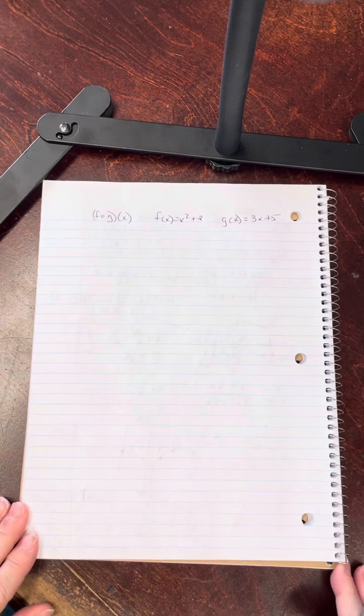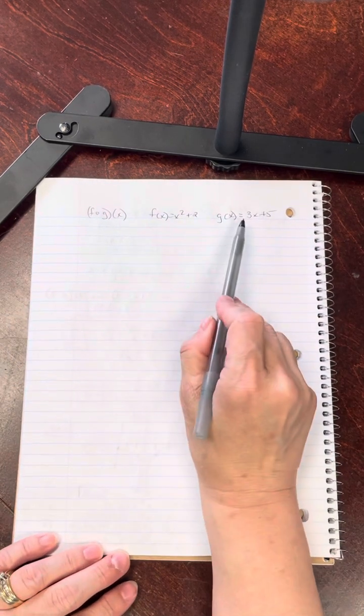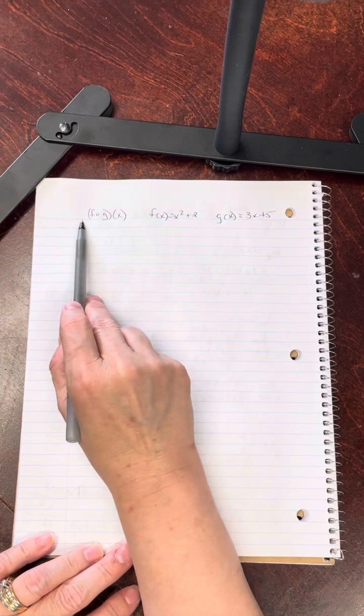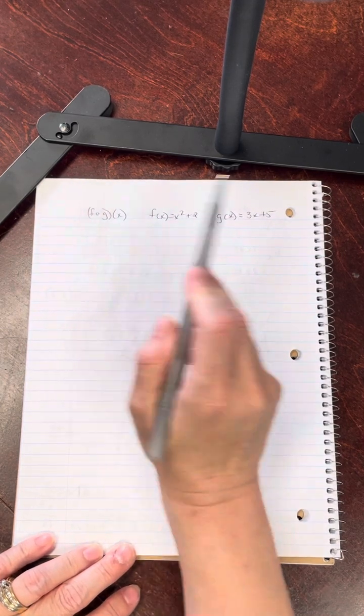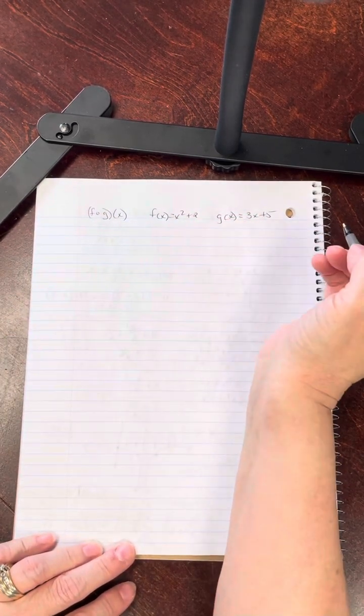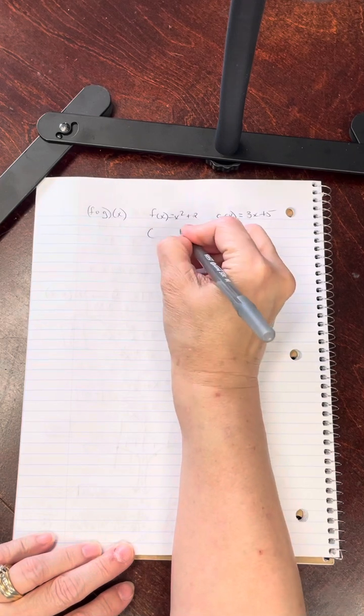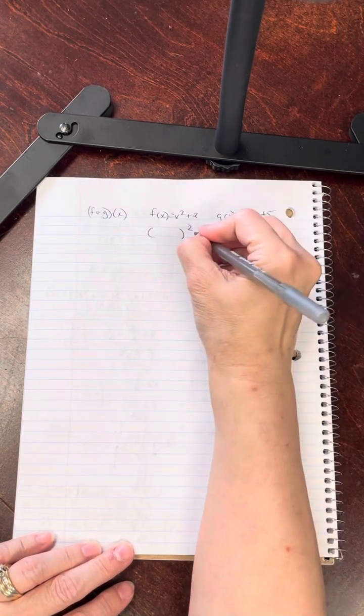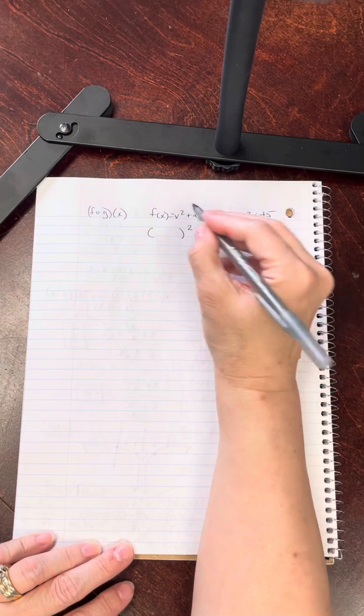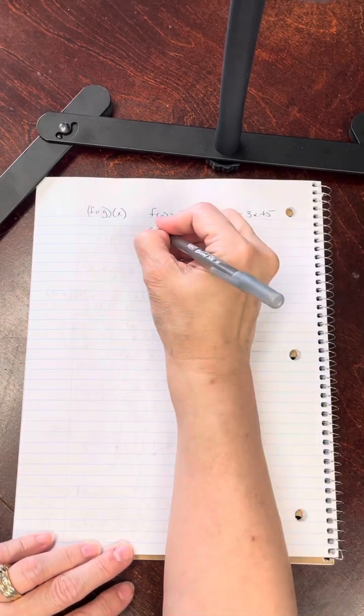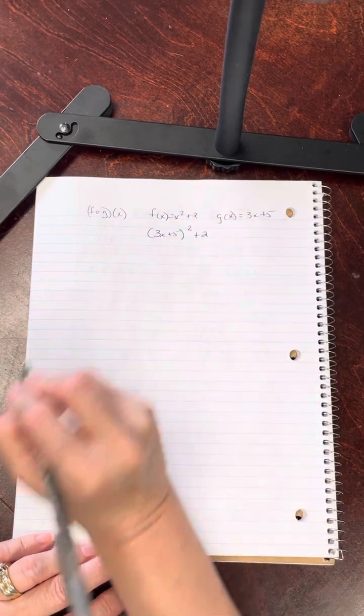So again, it's exactly as I said, we need to pick up g's equation and put it into f's because g's came second, it goes into the other. So here, everywhere I had an x, I'm going to plug in g. So it's that squared, and then the plus 2 is still there. So 3x plus 5 gets filled in.